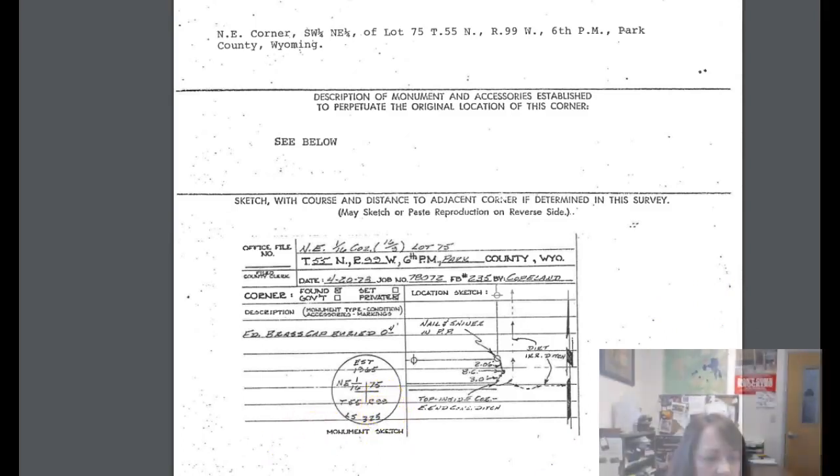It is a document that indicates a corner cap on this particular piece of land.